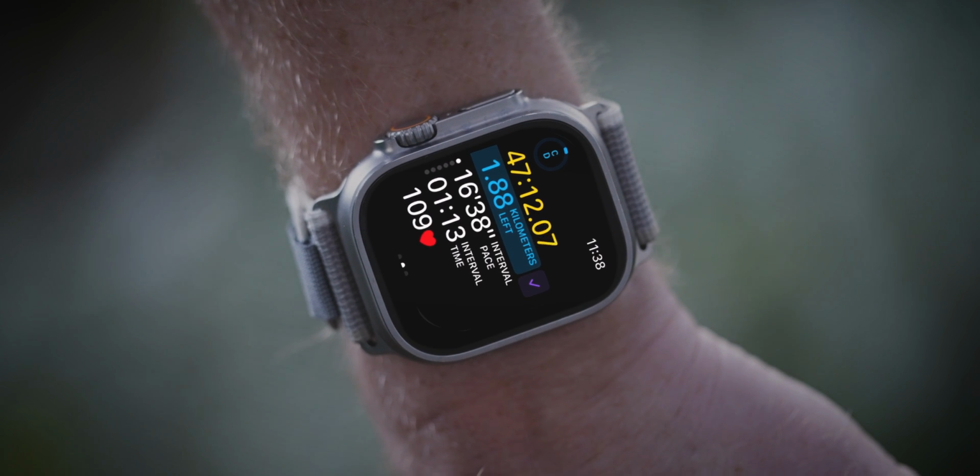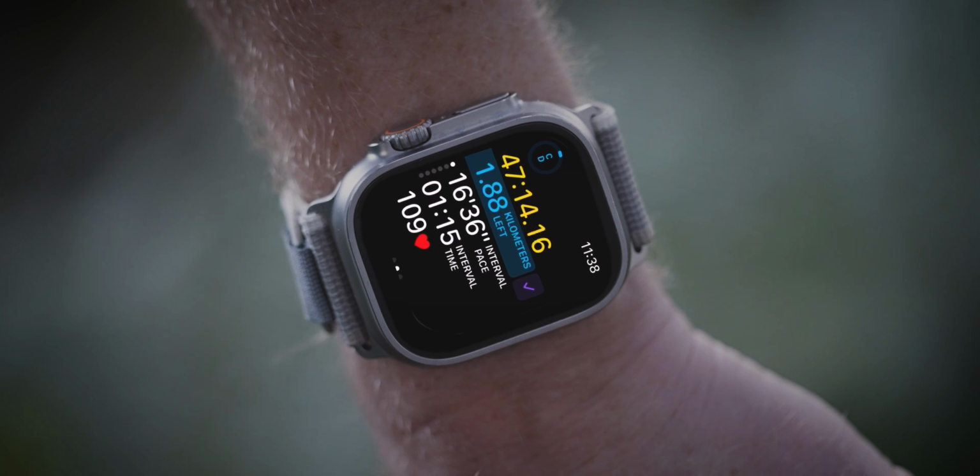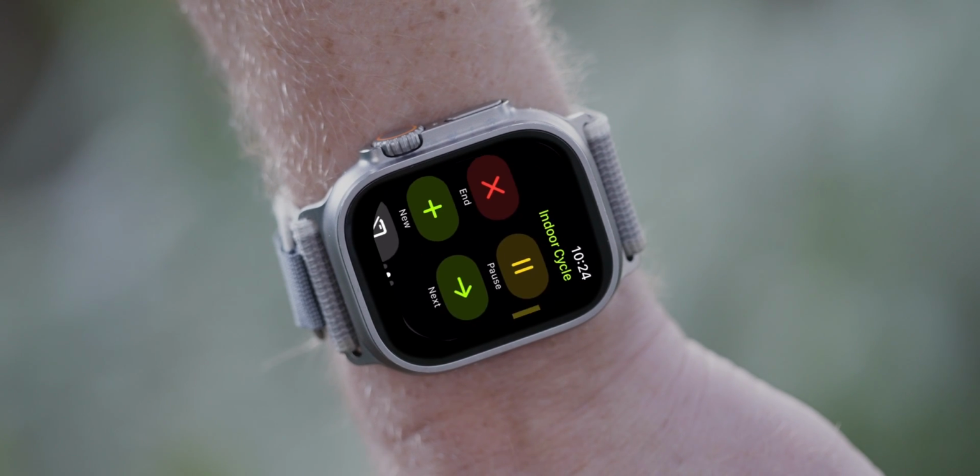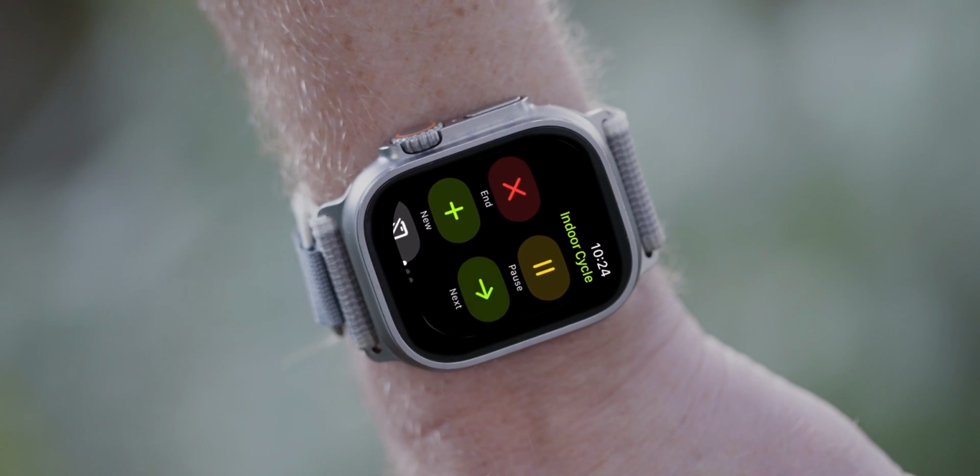And then, of course, a cool down step. And every single one of these steps has a goal, which can be defined, and it could be a time goal or a distance goal, or it could be an open goal in which the user would be required to manually progress through the step. Might be nice if you're doing a warm-up or something like that.